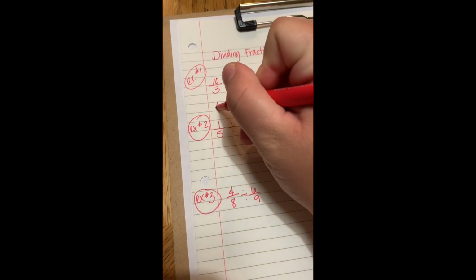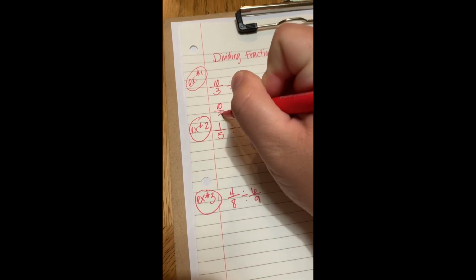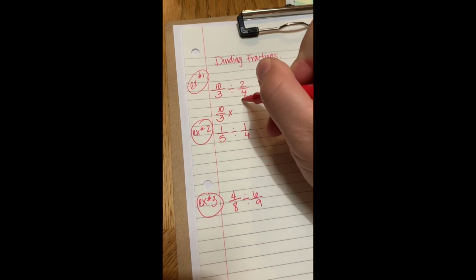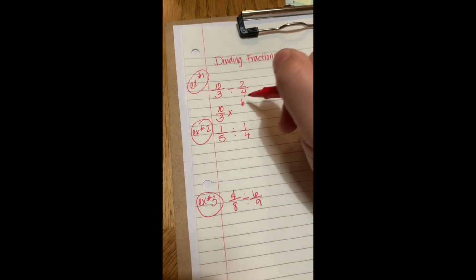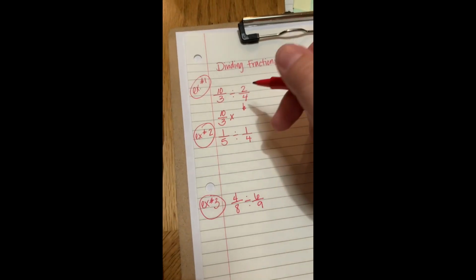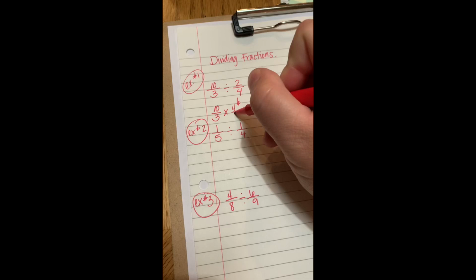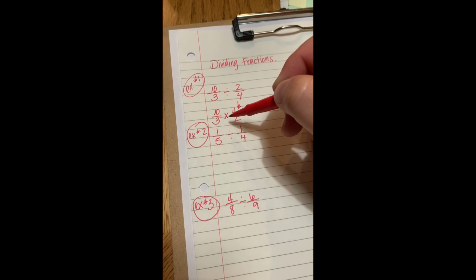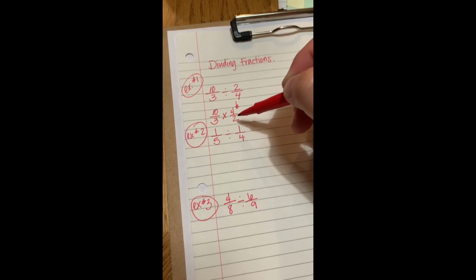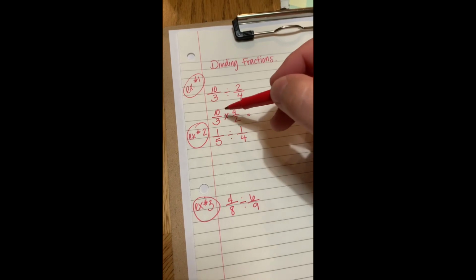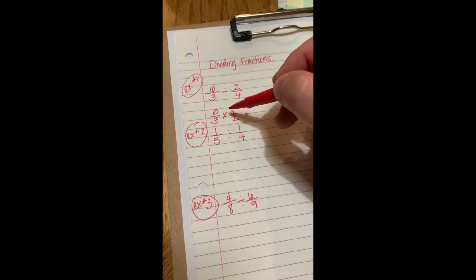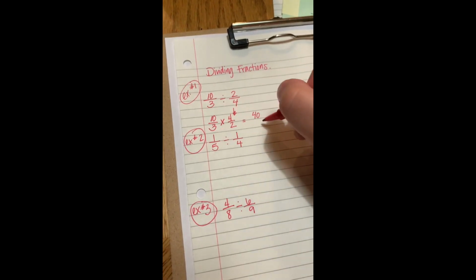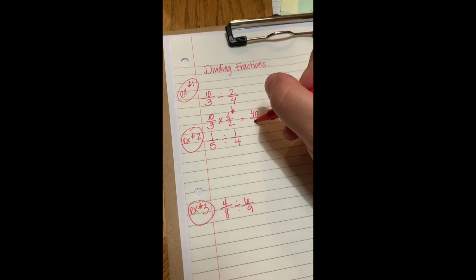And what we'll do is we'll take 10/3 and multiply it by the reciprocal of 2/4. So we're rewriting it. We have 10/3 times 4/2. Now we can multiply across 10 times 4, which is 40, and 3 times 2, which is 6.